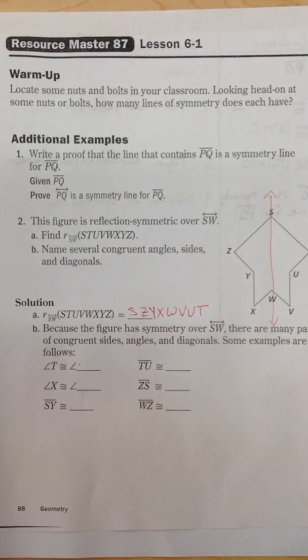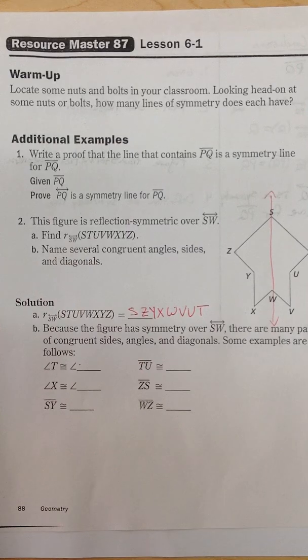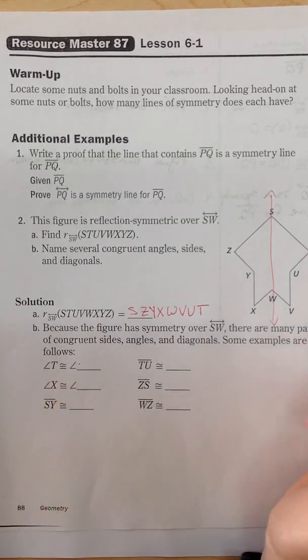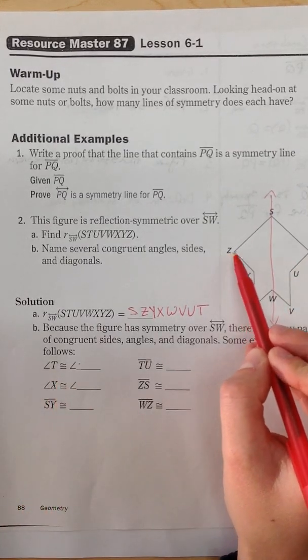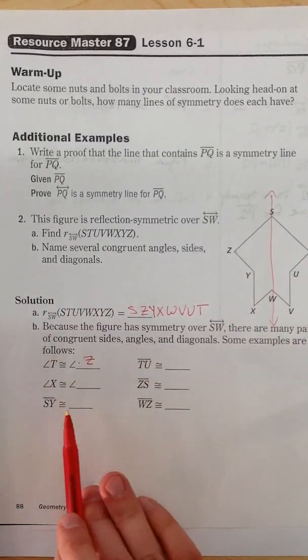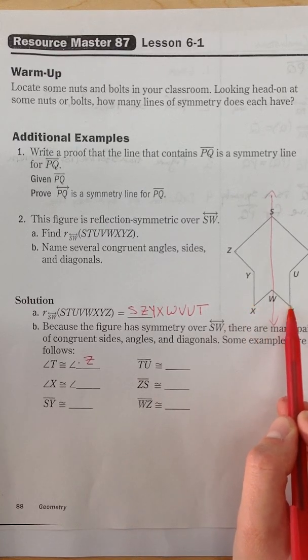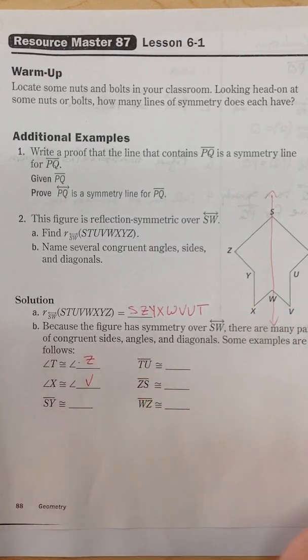Okay, so it's really similar to just our reflection stuff, and that's what they kind of say there. Okay, so then based on that last theorem, the symmetric figures theorem, we now know that the parts match up with each other as well. So like angle T here, if we flipped it over, it would be congruent with angle Z. Okay, same with angle X. If I take angle X and flip it over, that's going to be congruent with angle V.